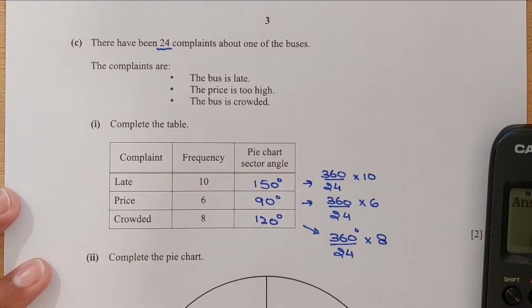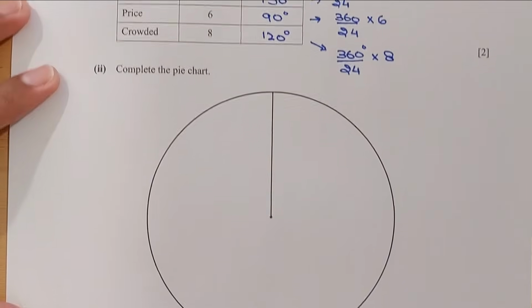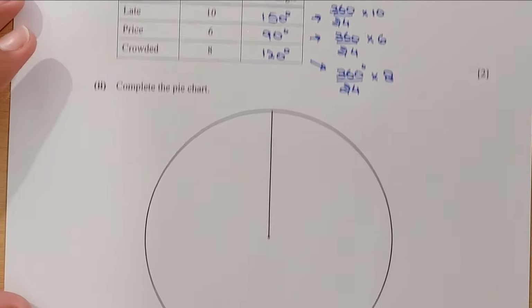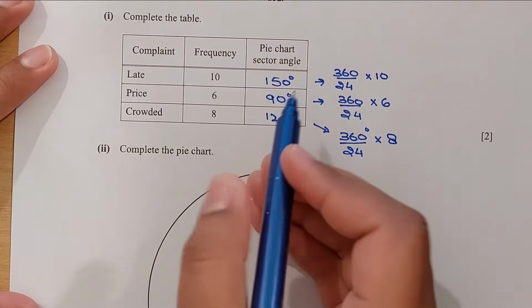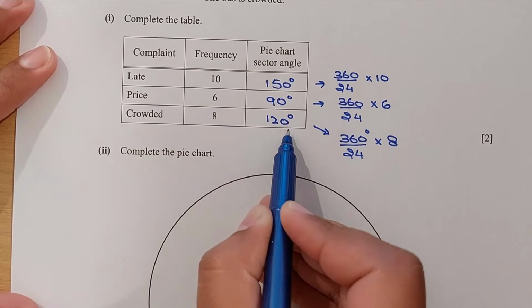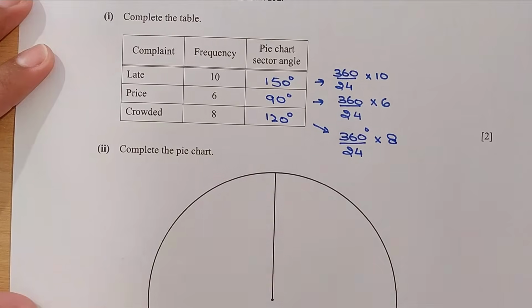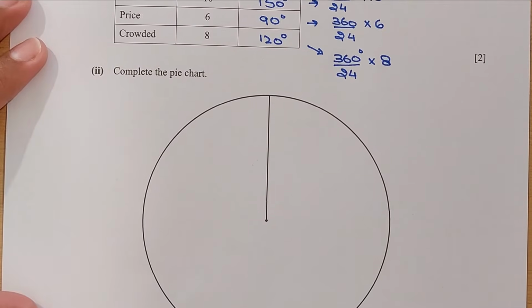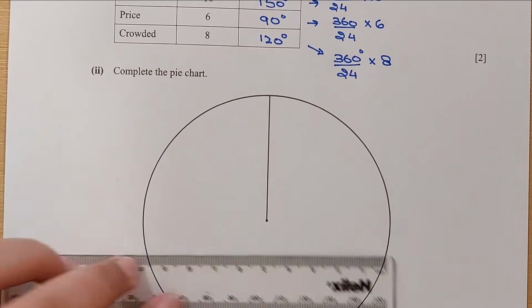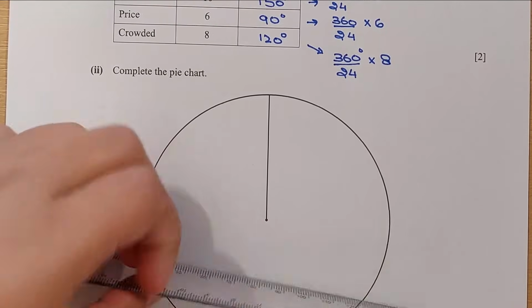Now for the second part, we have to complete the pie chart. The pie chart is given, so we just have to draw the angles 150, 90, and 120. 90 is the perpendicular, so let me draw the 90 first. That is just the straight line.